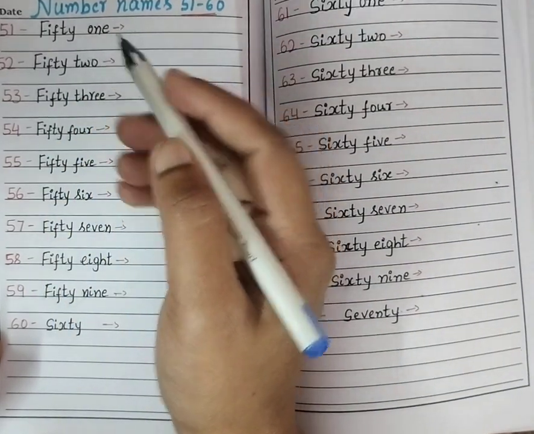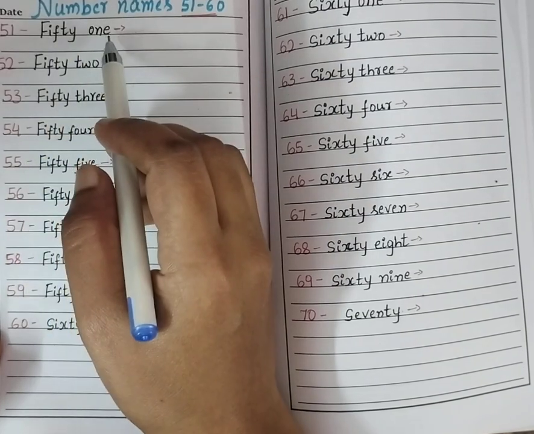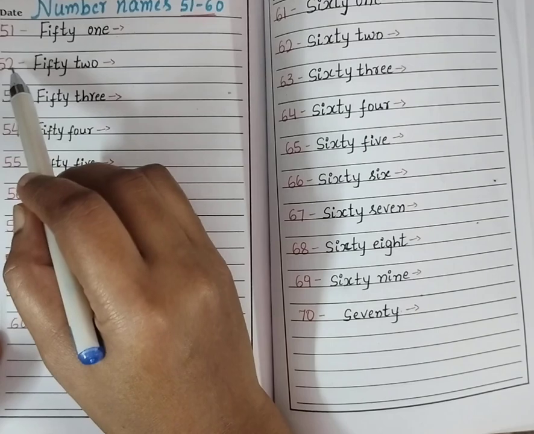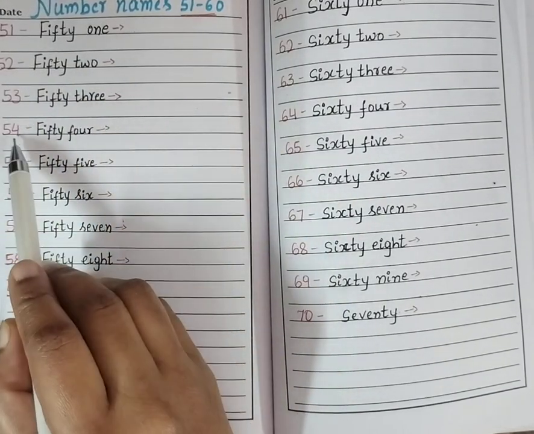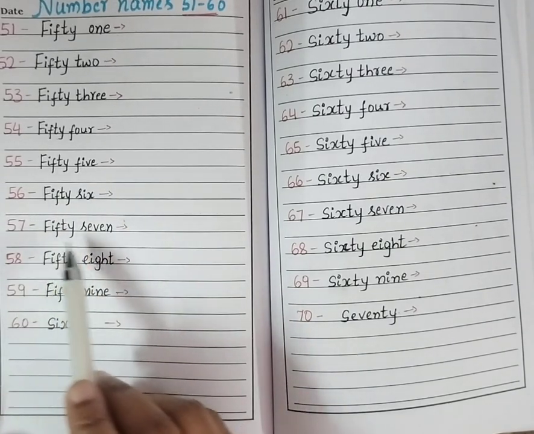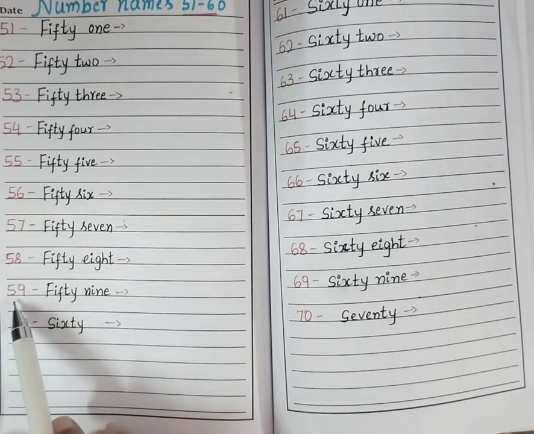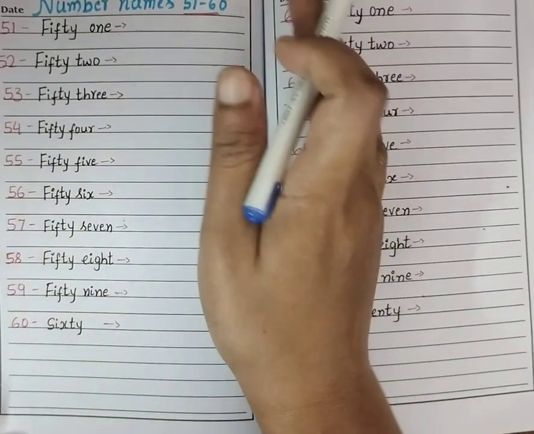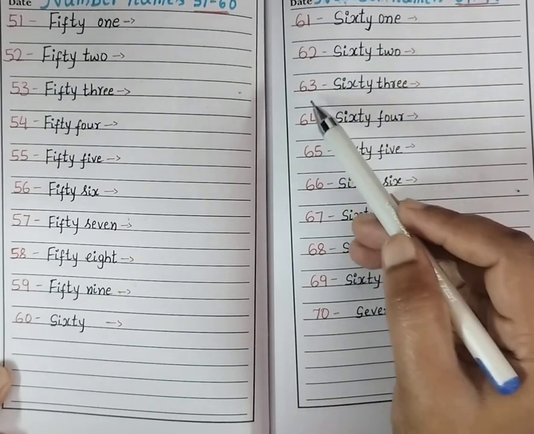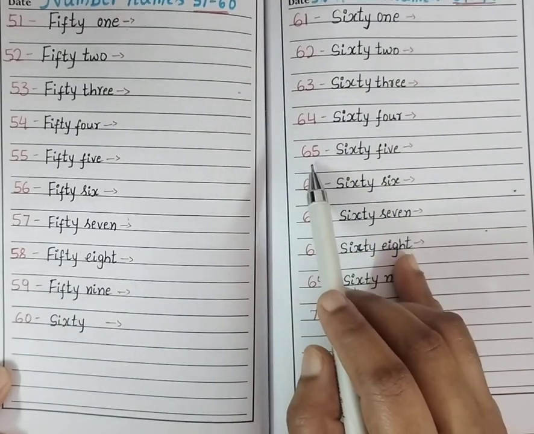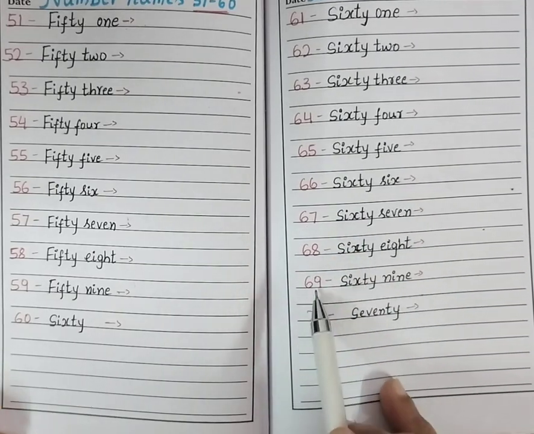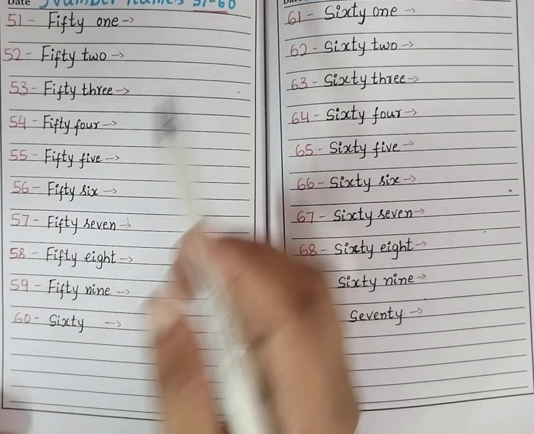We have to start writing these number names in cursive letters. 51, 52, 53, 54, 55, 56, 57, 58, 59, 60. 61, 62, 63, 64, 65, 66, 67, 68, 69, 70.